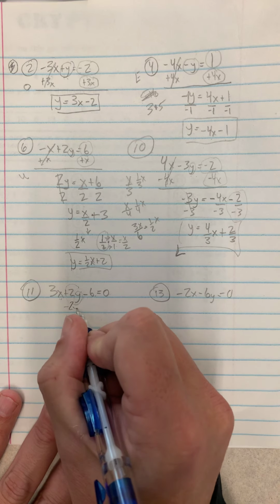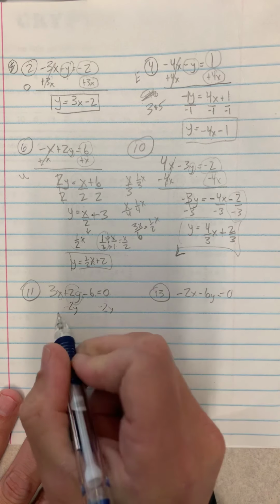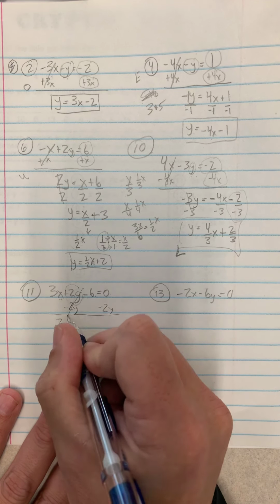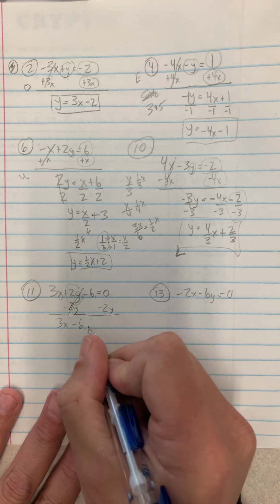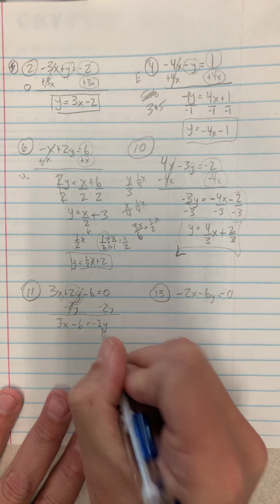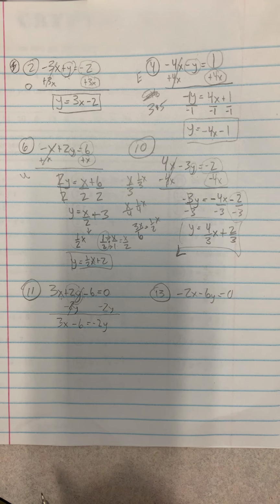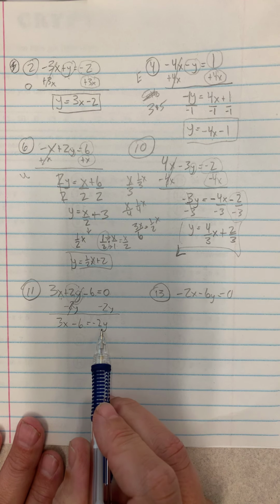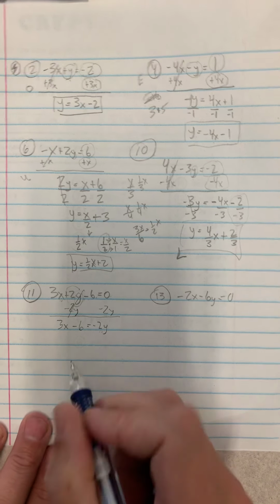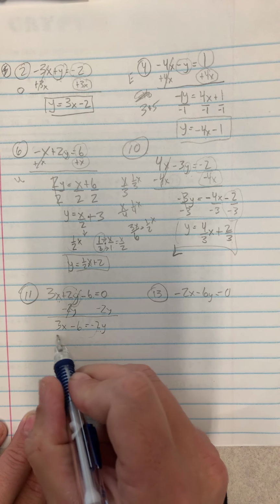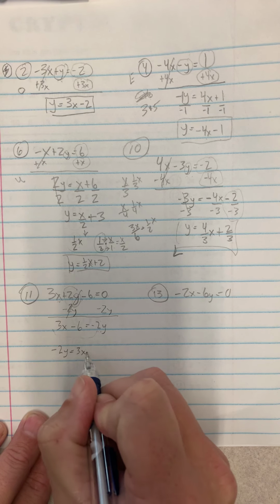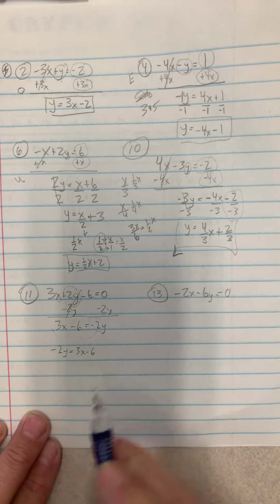I'm going to subtract 2y from both sides. That leaves me with 3x. That goes away. Minus 6 is equal to negative 2y. Doesn't matter that this is on the right. You could easily flip this around. I could say, I can bring this right there. If you want to, just write negative 2y is equal to 3x minus 6. It's still the same thing.